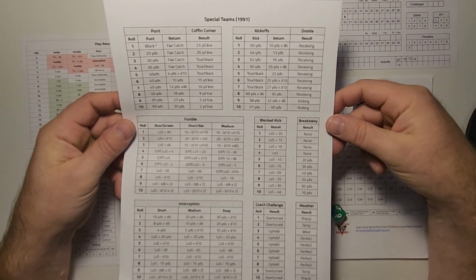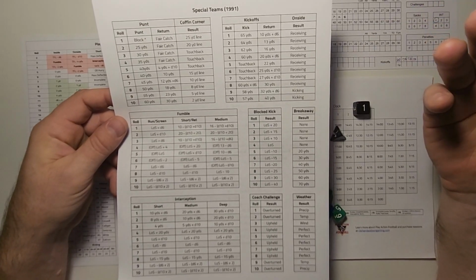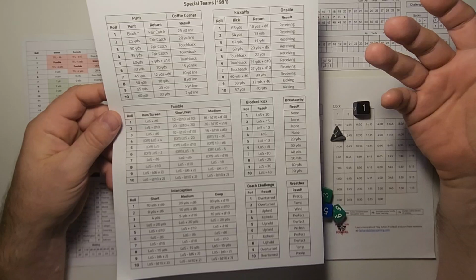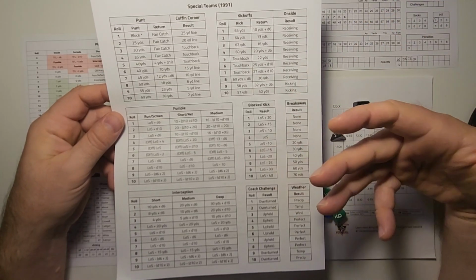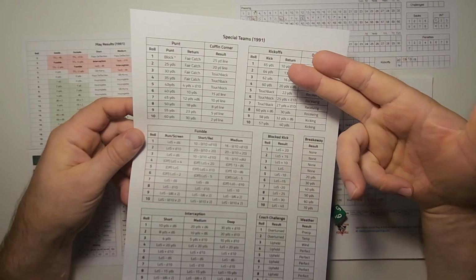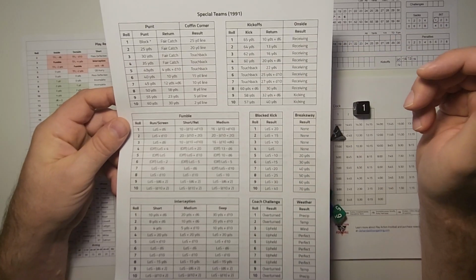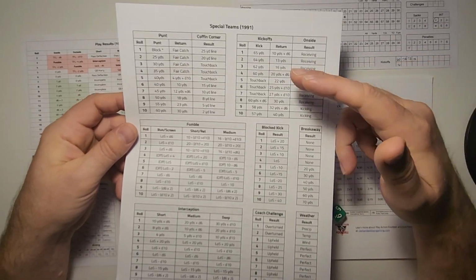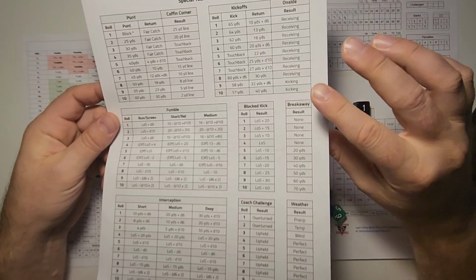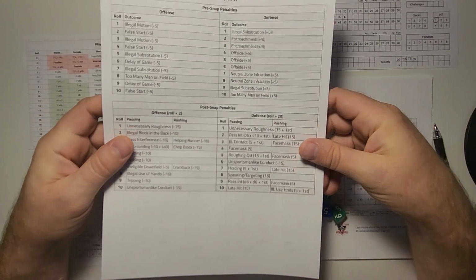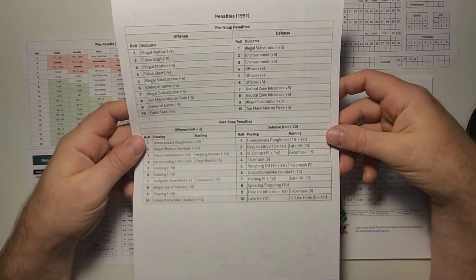Another major part is I have split up the special teams and penalties. So I have the special teams here, which I think everything here you're accustomed to. What I've done is I've made kickoffs a little bit more in line with 1991, just because the average kickoff distance was like 59. Right now it's 62 or something like that. And then I also created a penalty chart.